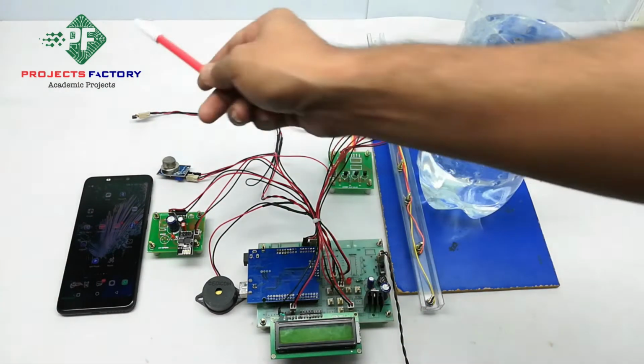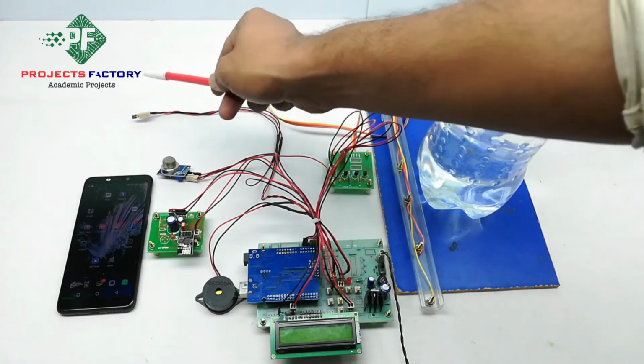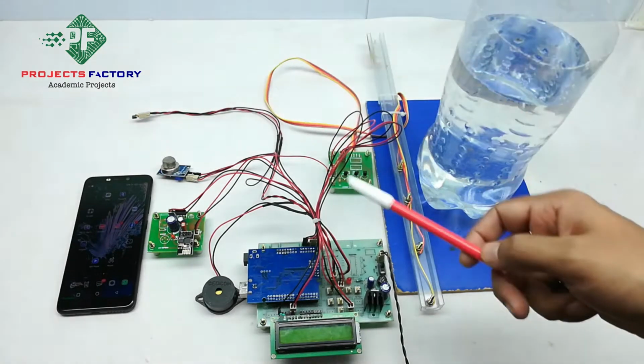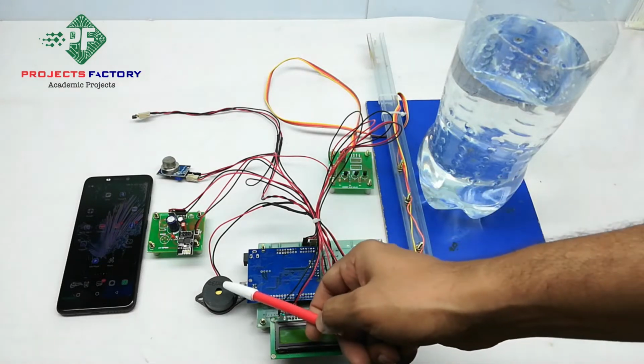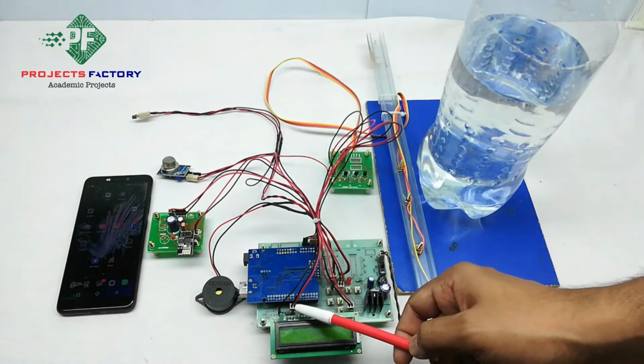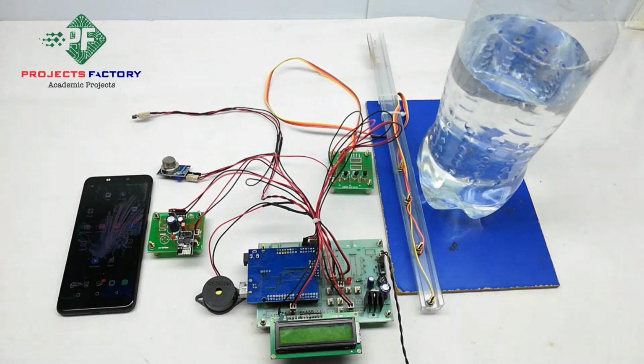Here the LM35 temperature sensor and MQ2 sensor are connected to Arduino analog pins. The level sensor and buzzer are connected to Arduino digital pins respectively. Now power on this.